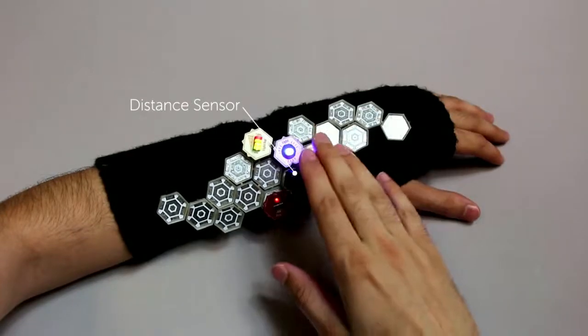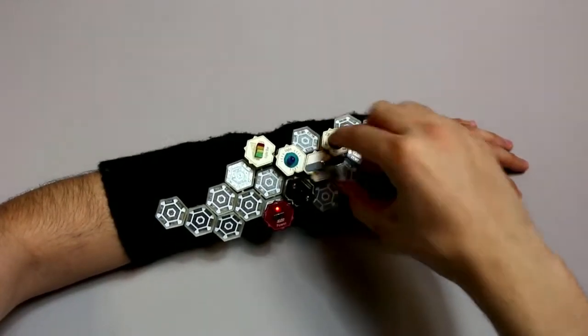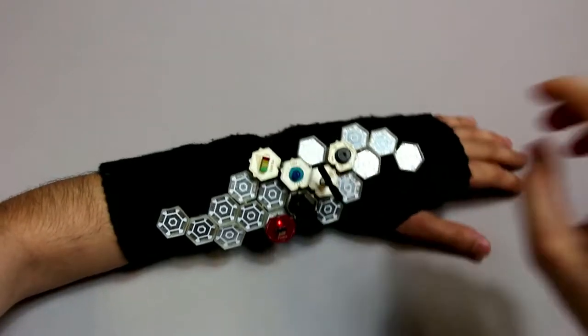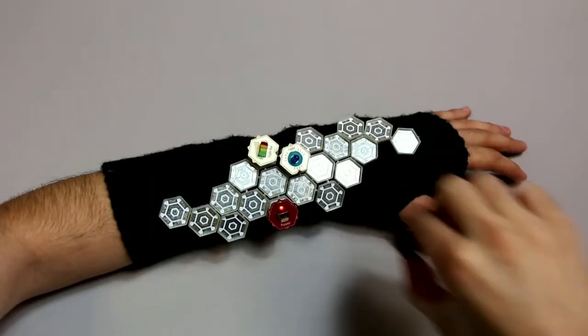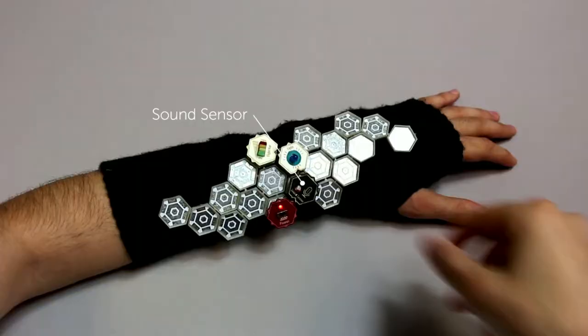That's using a distance sensor. Then I'll add in a spinner and a sound maker. You've got like a propeller armband. Like fly away. A sound sensor, and so on. So that just gives you an idea of how this works.